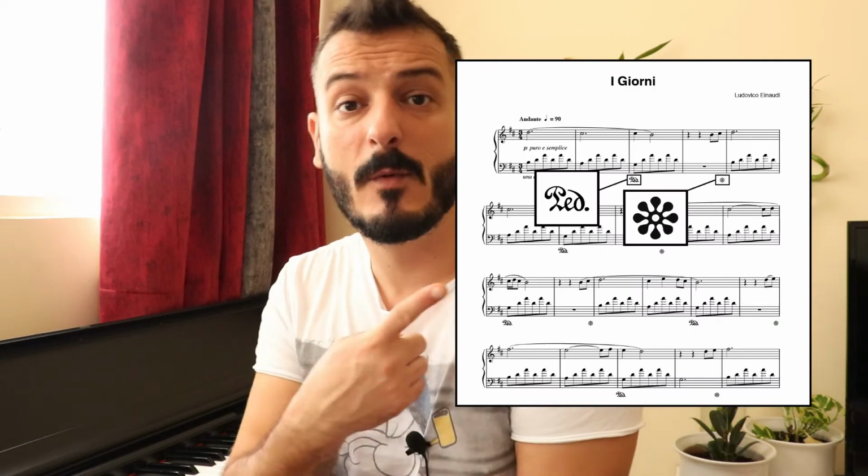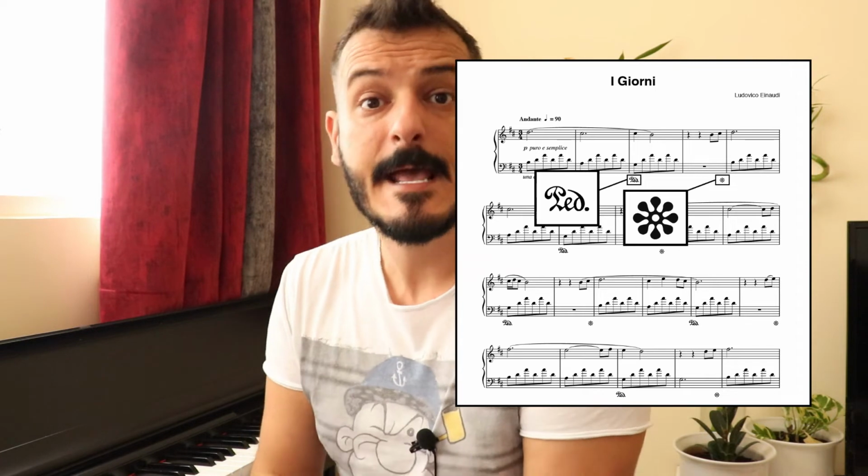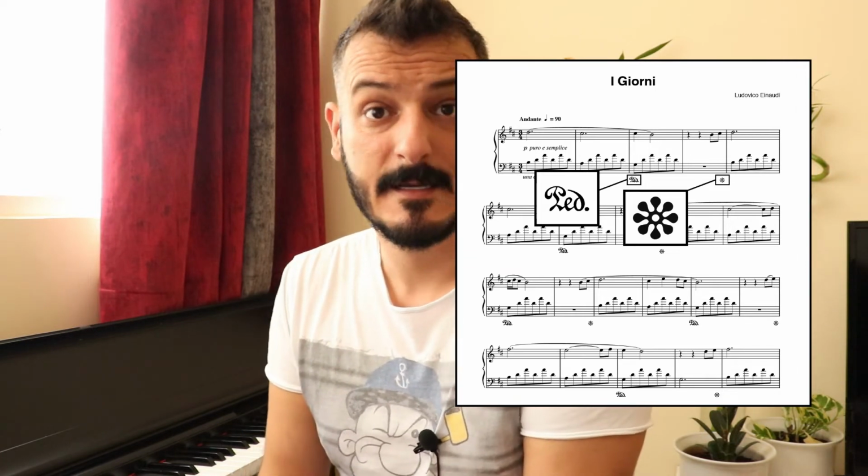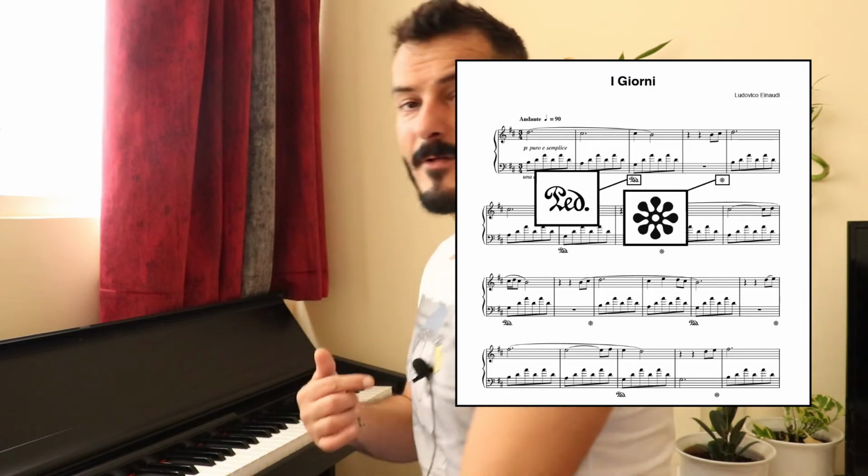The next performance instruction you will see when you play piano is a symbol for the right pedal, and it's usually shown by one of those symbols. Okay? This means that you should press right pedal. It is important, and I will show you one more.